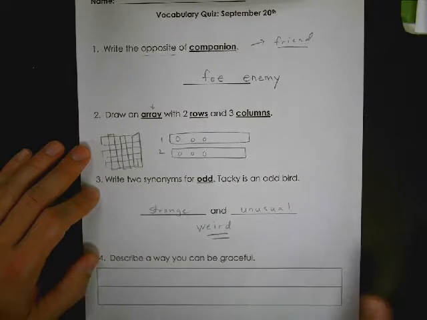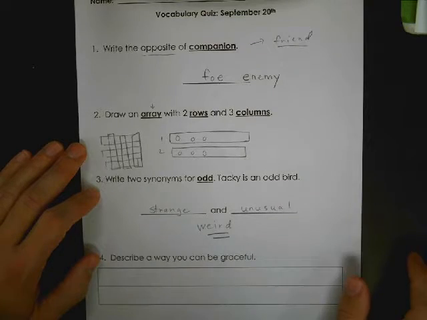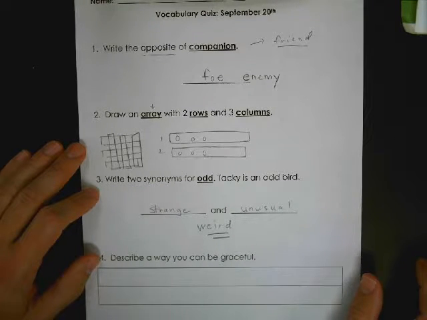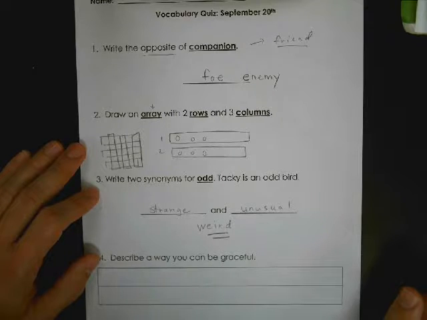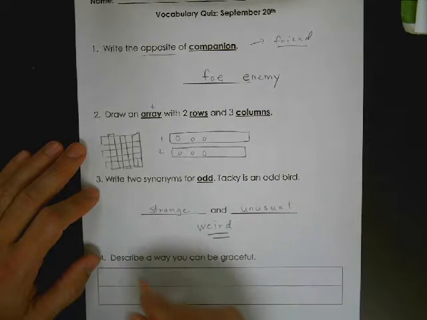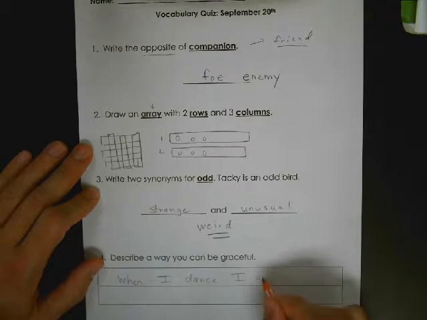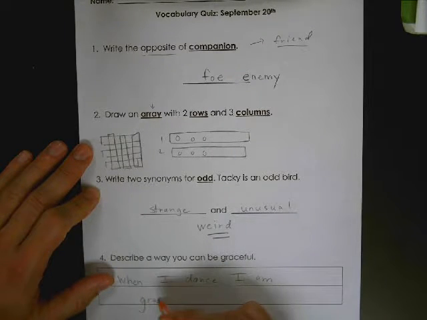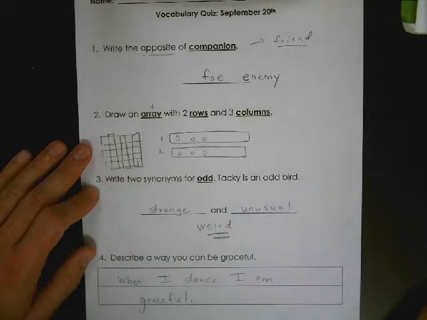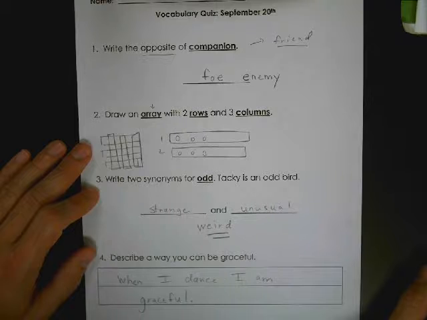And describe a way you can be graceful. This is where it got a little tricky. So students were thinking, okay, I might be able to tell you the definition of graceful, but to describe a way I can be graceful is actually having to apply it. So I had some students write, when I dance, I am graceful. Use that word in a sentence, apply the definition. You can even say, when I dance I am graceful because I don't trip. The more detail they go into, the better. This is just going to enhance their vocabulary, being able to understand graceful, what that means in an elegant manner.